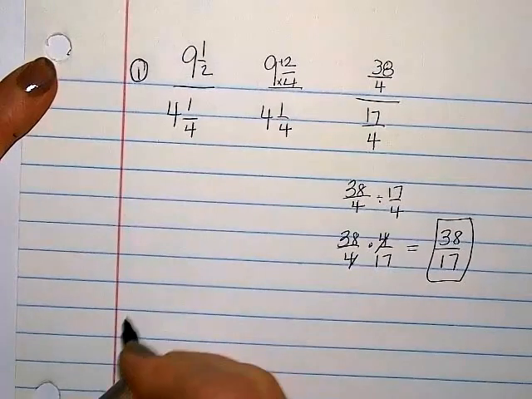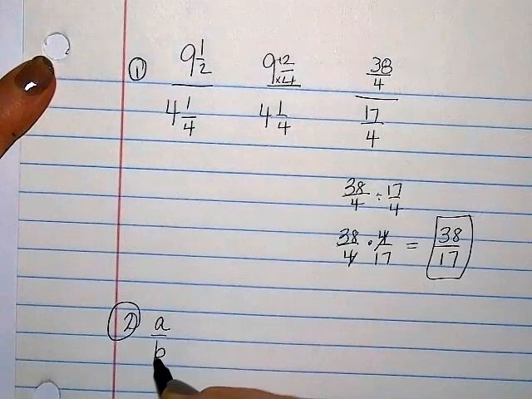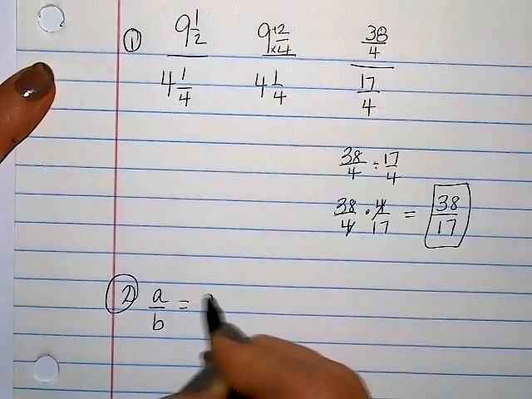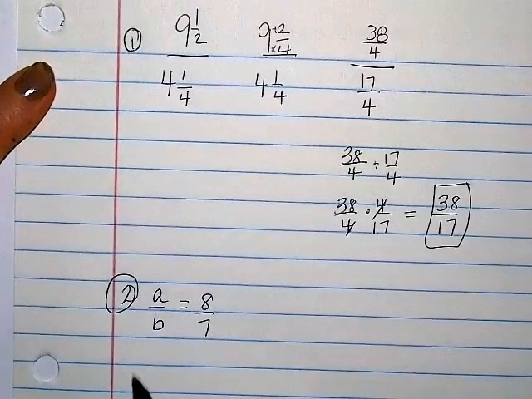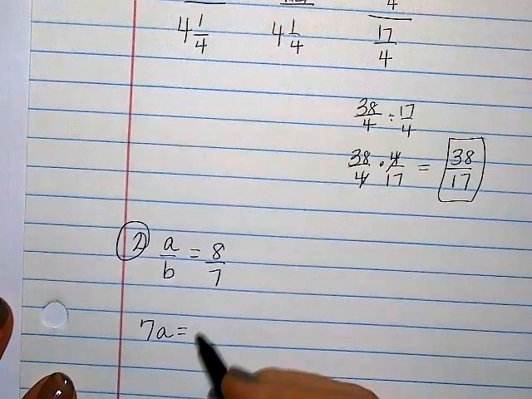Number 2. A over B equals 8 over 7. Then 7A equals, now this one, super easy. First one was hard. This one's pretty easy. What's the answer here? 8B.